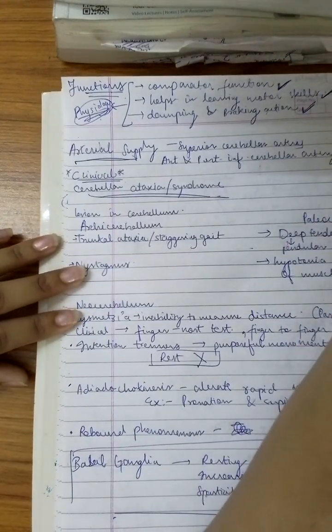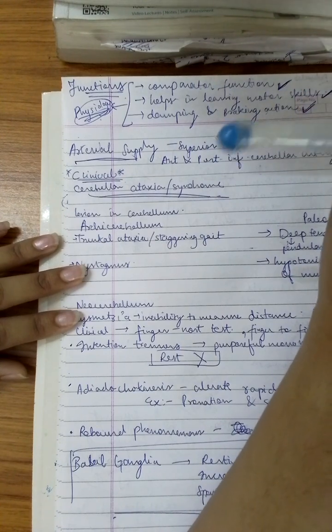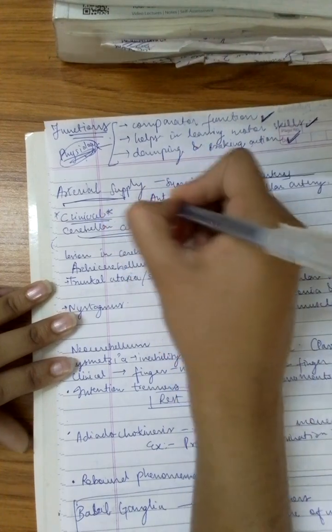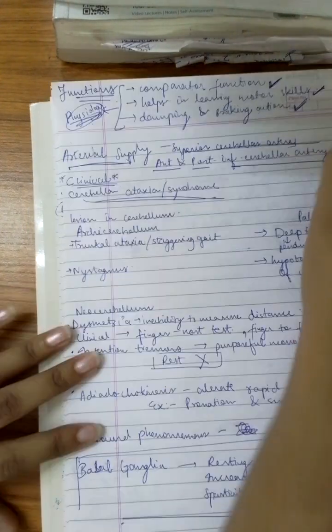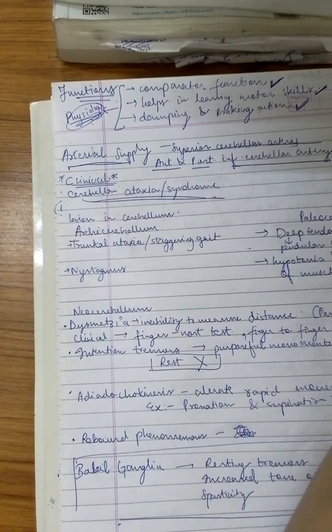Now comes the arterial supply. You can learn it as the superior cerebellar artery, and the anterior and posterior inferior cerebellar arteries. After writing this arterial supply, you can write the clinical part: cerebellar ataxia or syndrome.